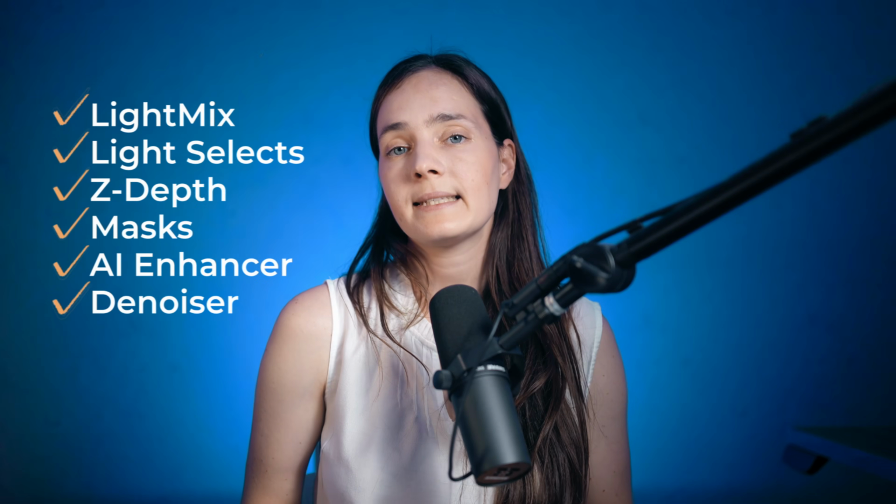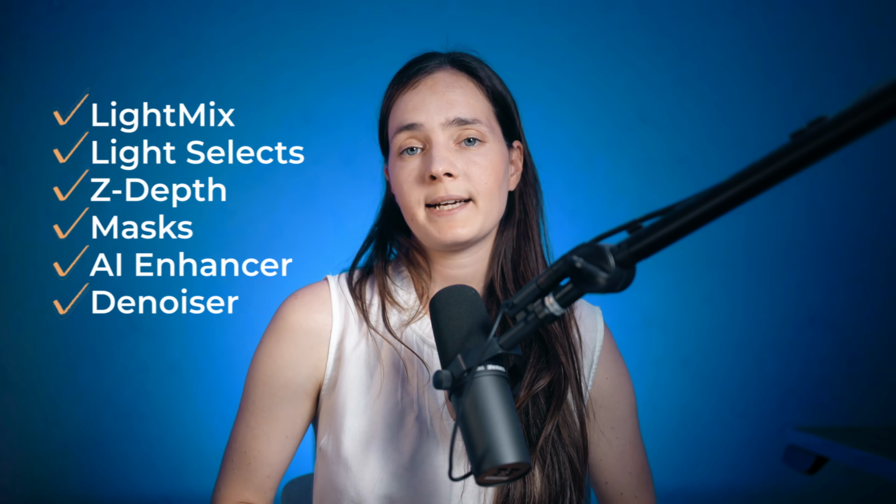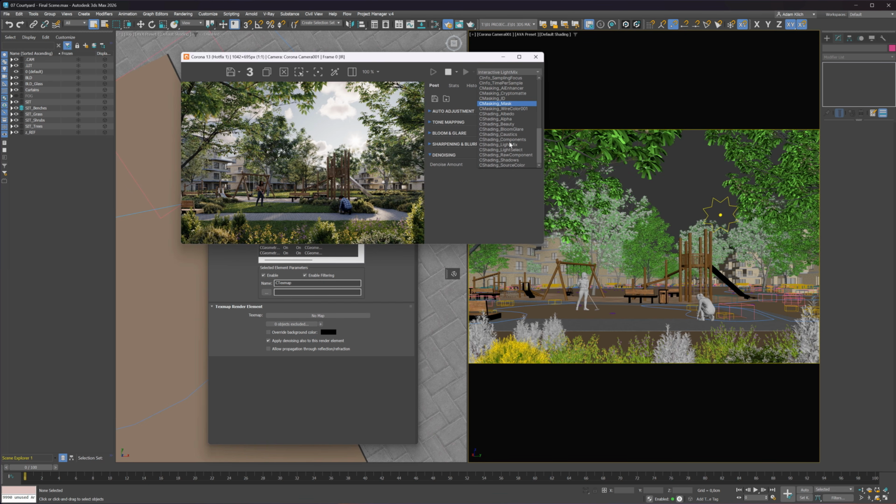Keep the important ones. For example, light mix, light selects, Z-depth, masks, AI enhancer, a denoiser in V-Ray, if your workflow needs them. The rule is simple. Render the elements you need, not the elements you might possibly use someday. Render elements give you control, but too many of them will create unnecessary overload.